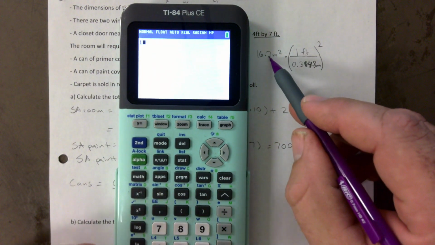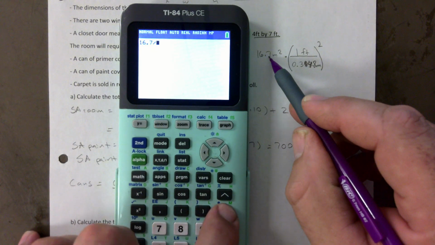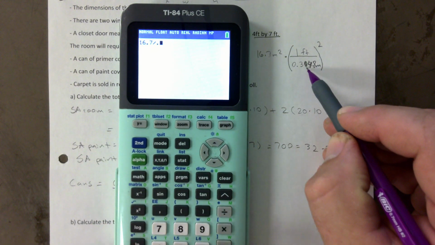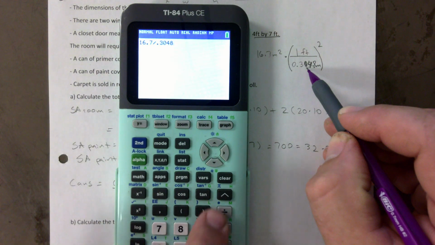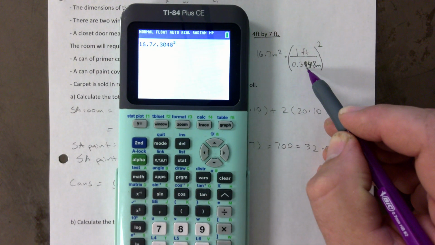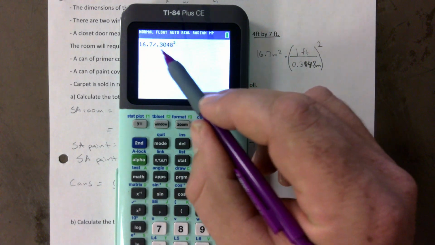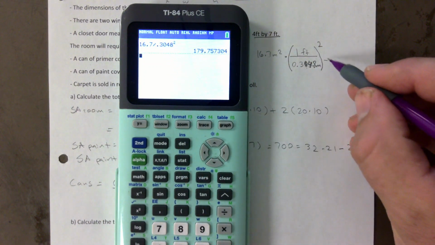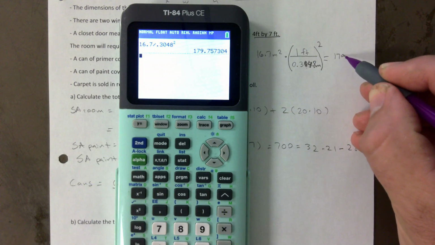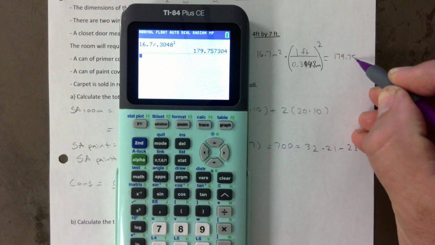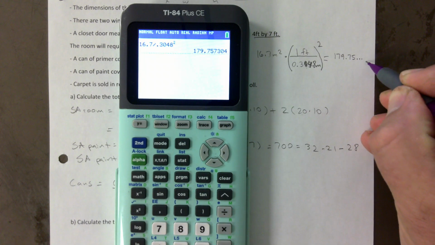So watch what I do here. I essentially go 16.7 divided by 0.3048 to the power of 2. Okay, so I square this little thing here. And that would be 179.75 square feet.